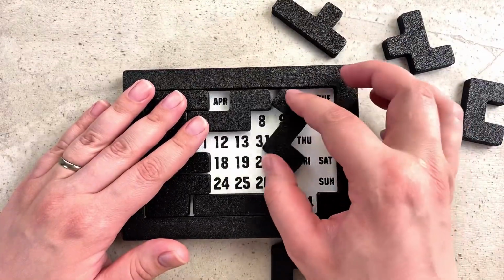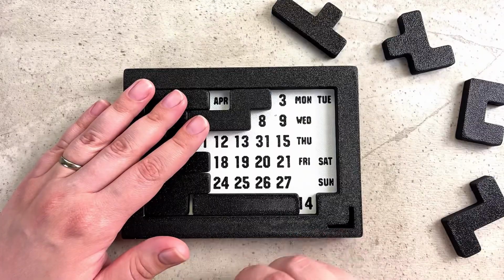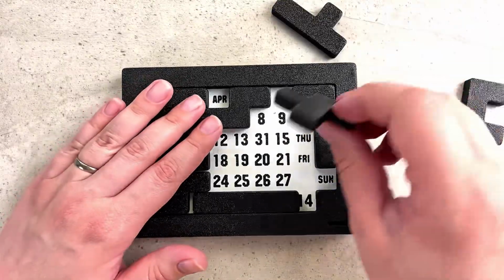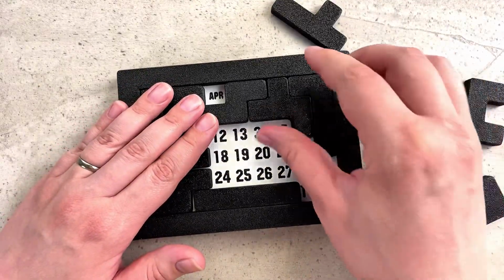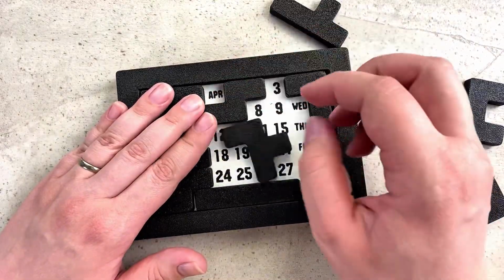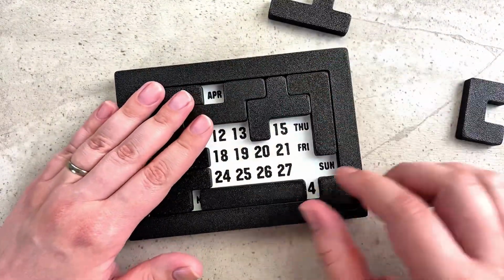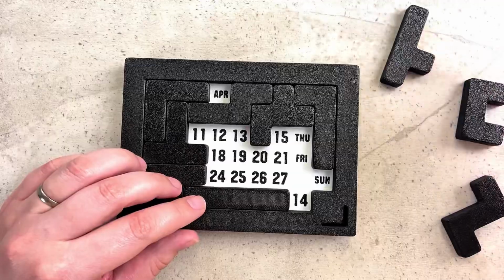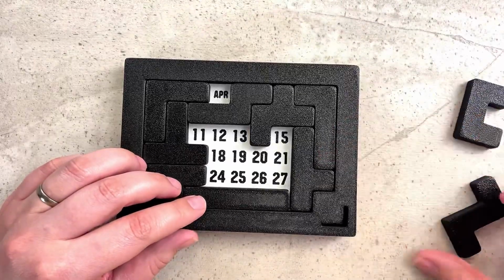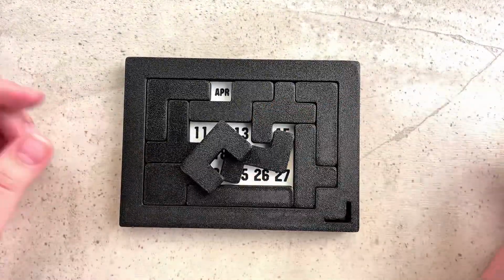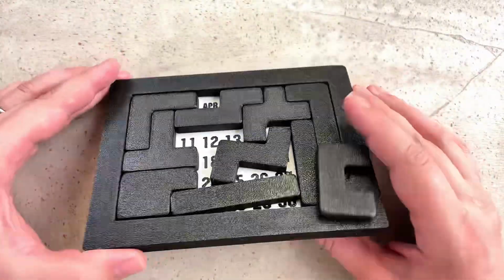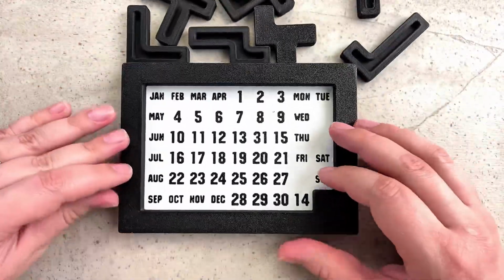I don't think I have anything else that would fit good in the top up here. If I do that, I could put this piece here, but then that covers Thursday that way. So let's flip the piece and put it in like that. But if I put this piece in here, I'm covering Thursday, and I just don't have anything nice to fit in here. So let's dump it out and try it in a different way.